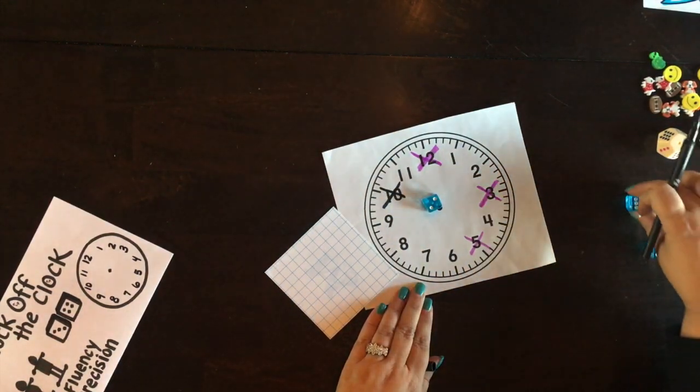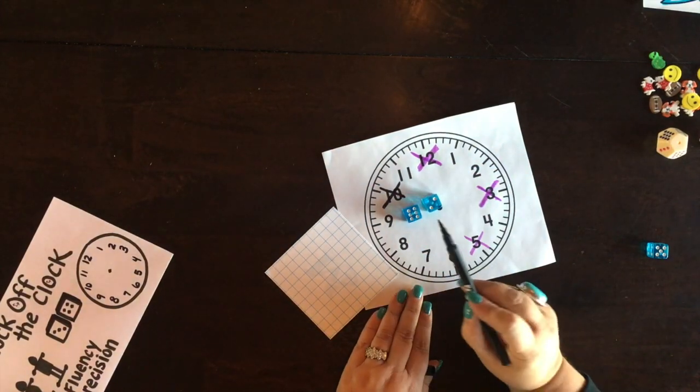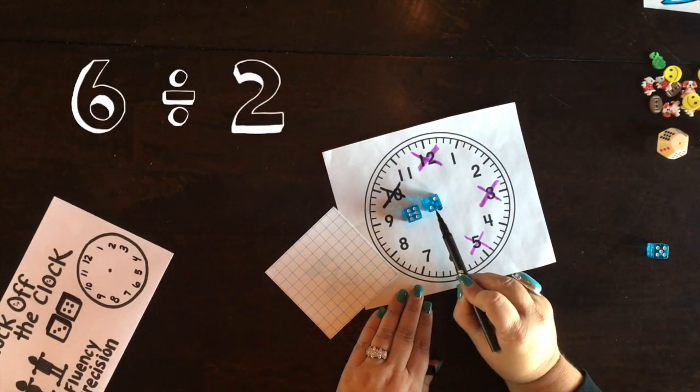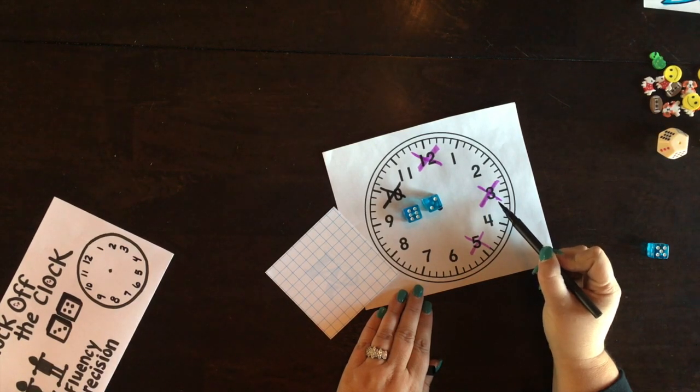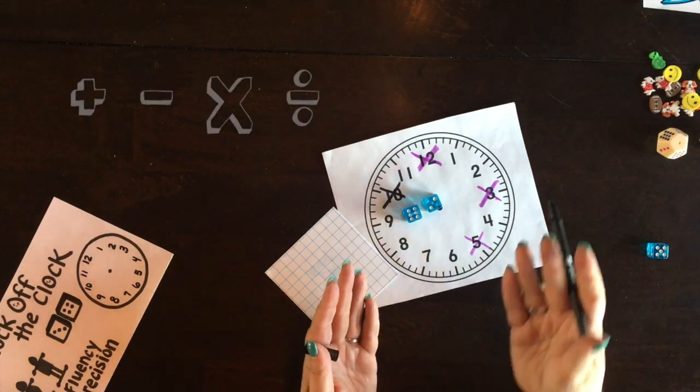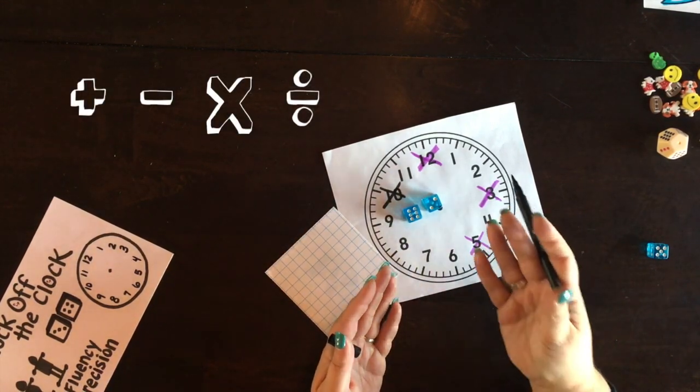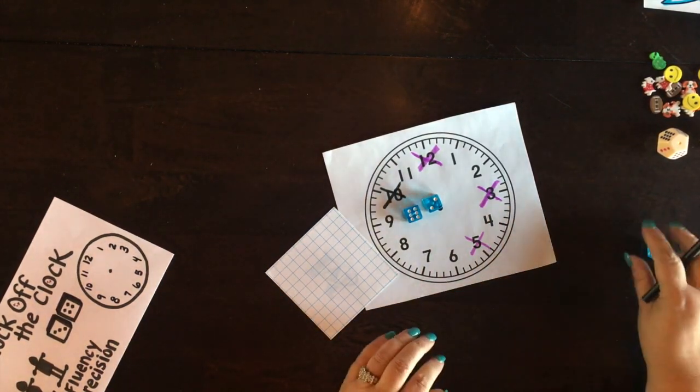If I had a roll of 6 instead, I could think about 6 divided by 2, and I would be able to cross off 3 if it weren't already crossed off on my clock. So I can use multiplication, division, or I can open it up for addition, subtraction, multiplication, and division.